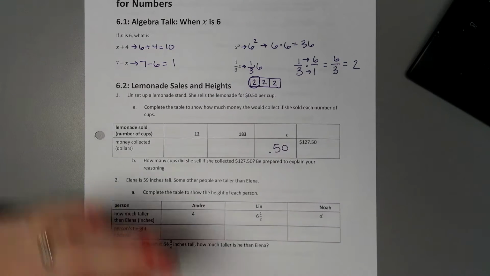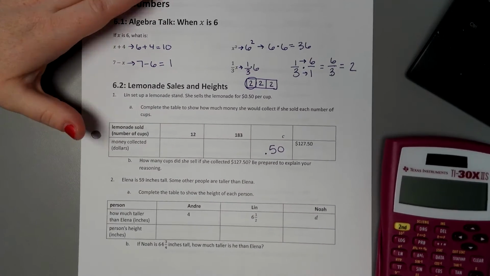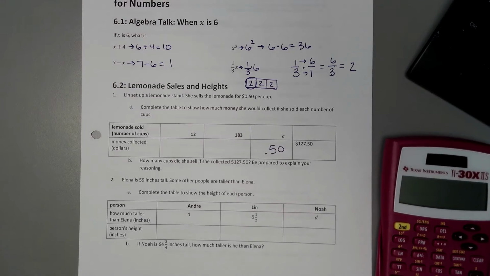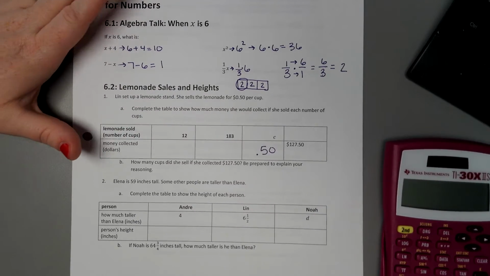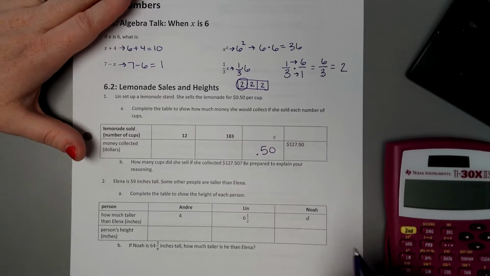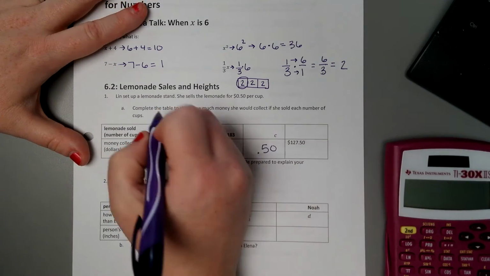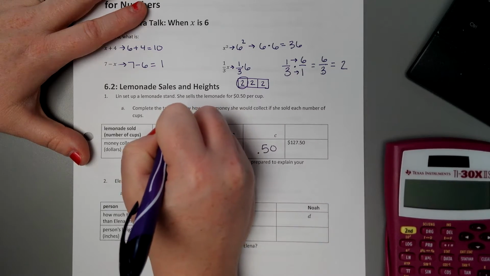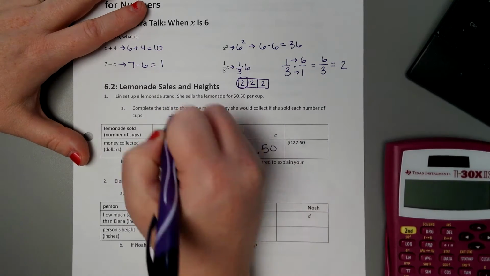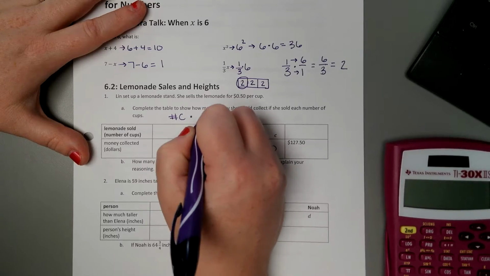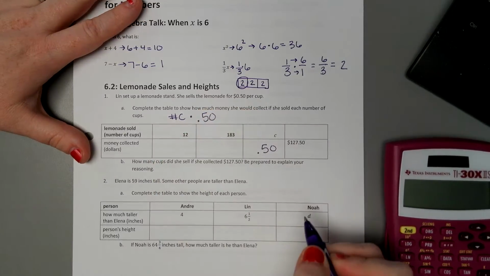Sorry, I have to get my calculator. So that means every cup, we're going to multiply by 50 cents. Our equation would be number of cups times 50 cents.